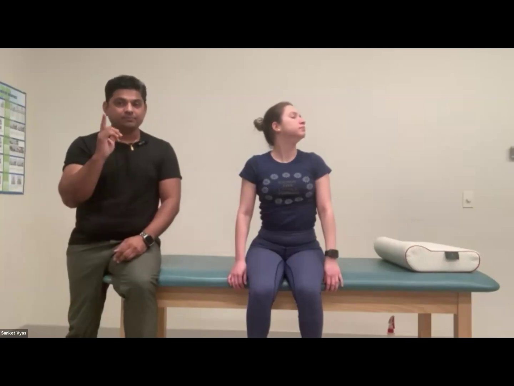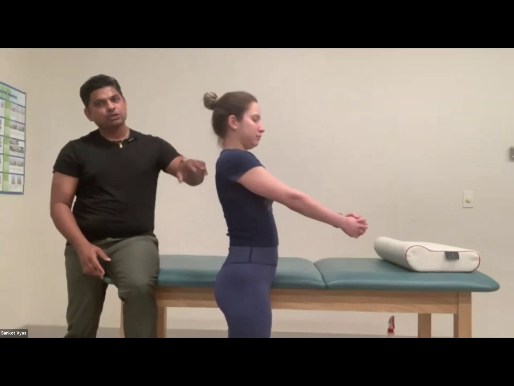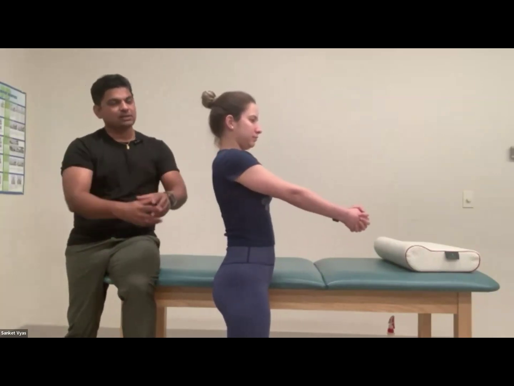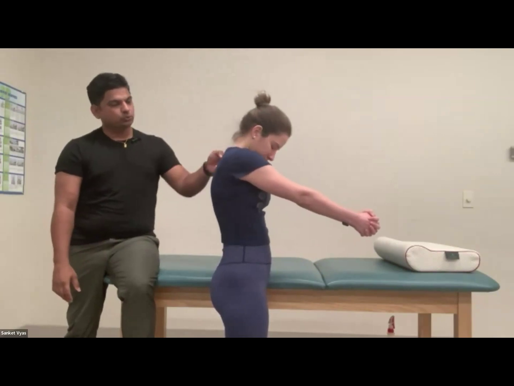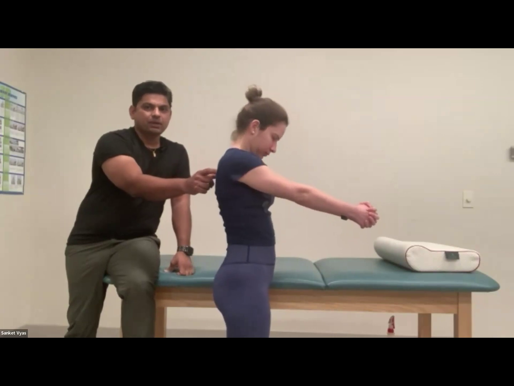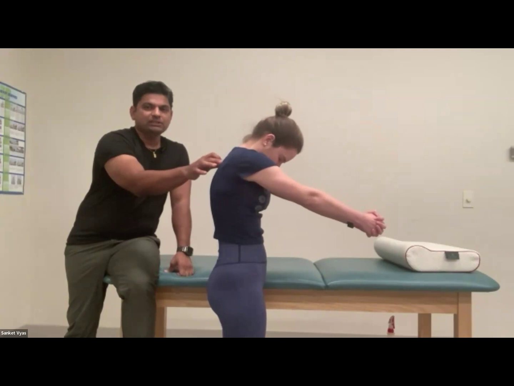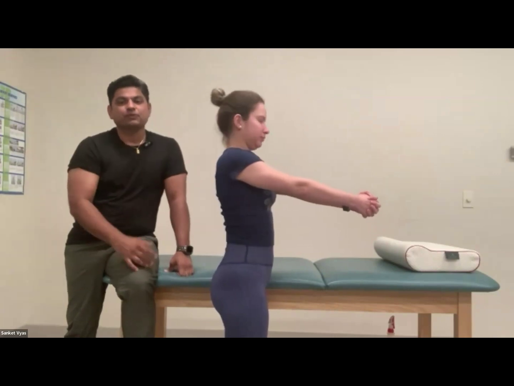Okay, the other one we're gonna do is the rhomboid. If you're sitting in the chair, you can do this sitting, but just for video purposes, I'm gonna make her stand up so you can see what we're gonna do. The rhomboid is the muscle in between the scapula, so you grasp your hands and you pull it forward, so your shoulders go forward. You see this one, relax. So the upper back is moving. Good. Do it again. You hold it and relax. That's for the rhomboids.